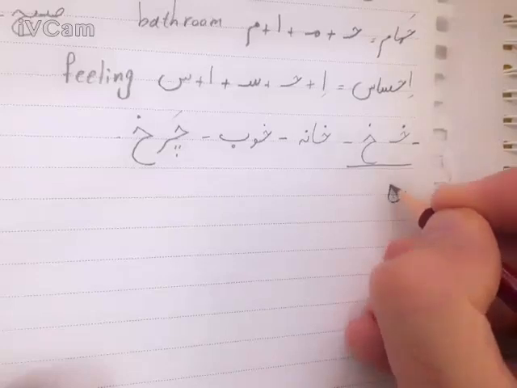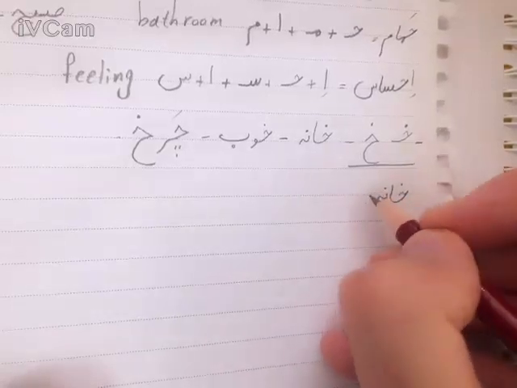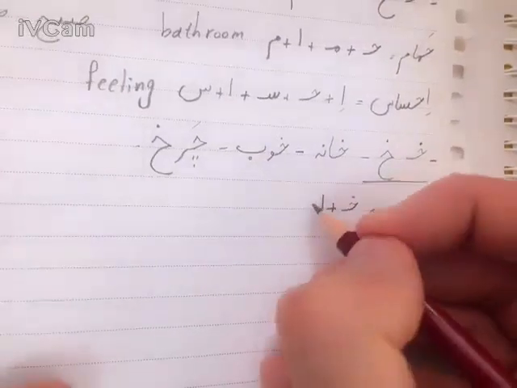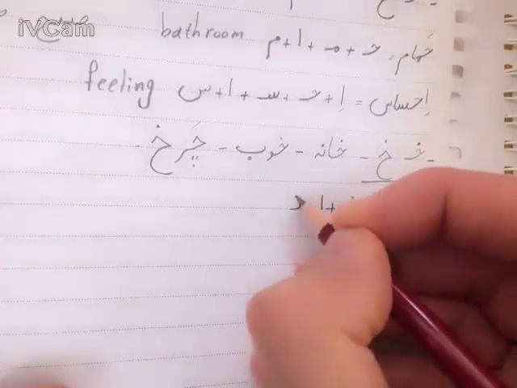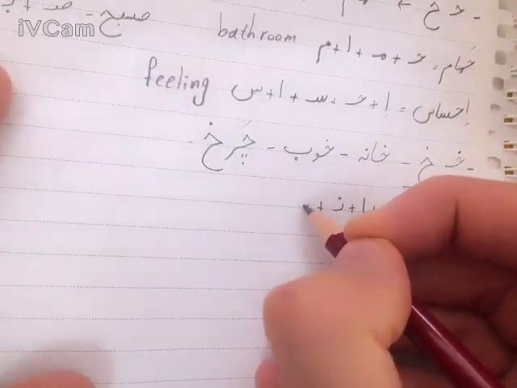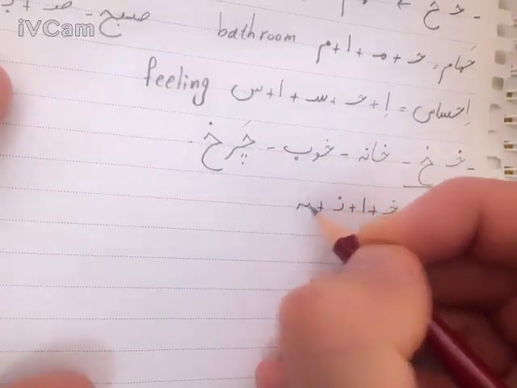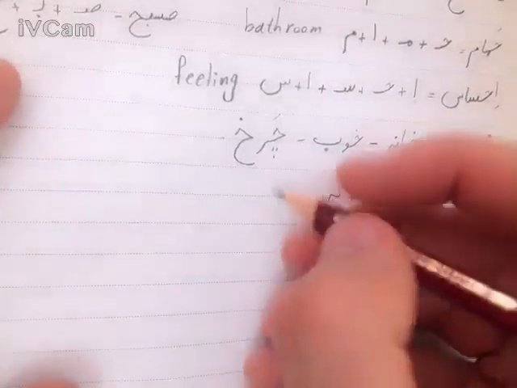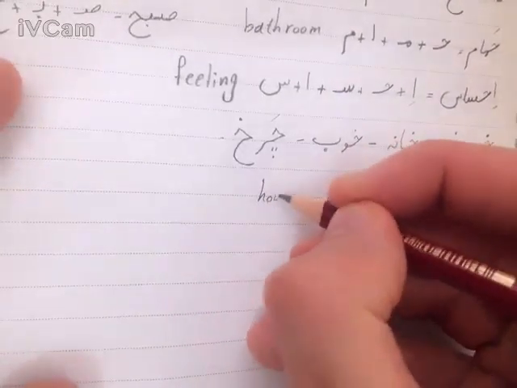خانه. We have خ plus a plus ne plus he, which is here pronounced as e, not he. خانه. It has another form. We'll see it. So خانه means home, house.